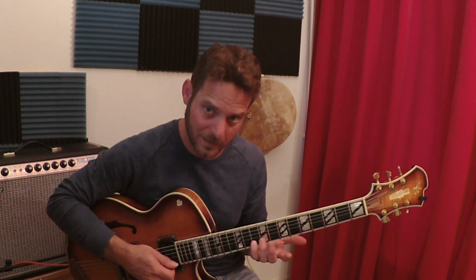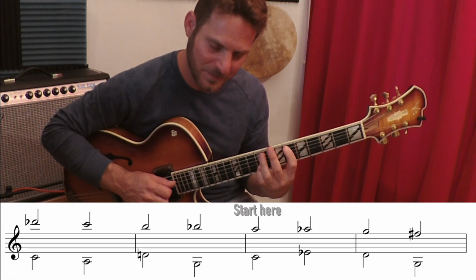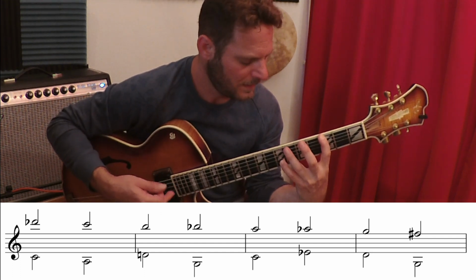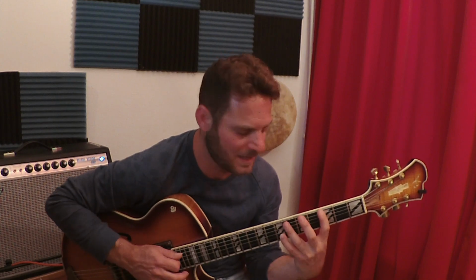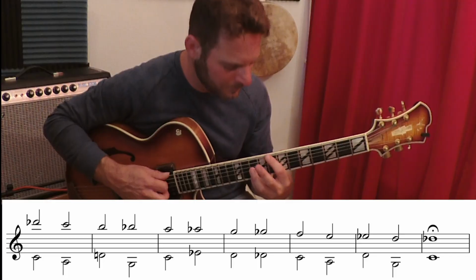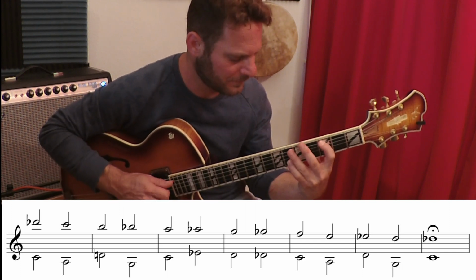So I'm starting again but with the 6 in the melody, so the substitution, and that's the next one, and actually this one creates exactly the same problem. I'm solving it exactly the same. D flat. So starting again with a 6 in the melody and going down.